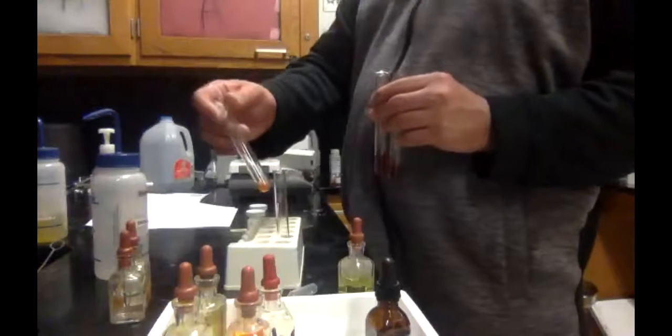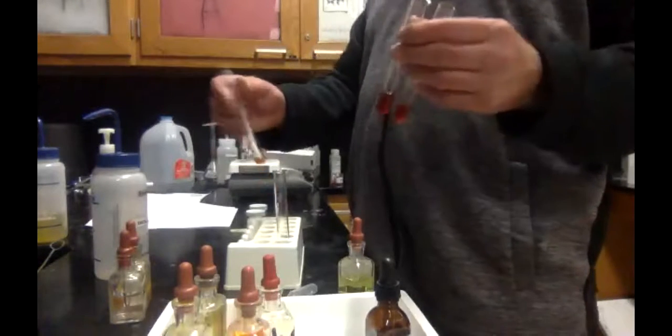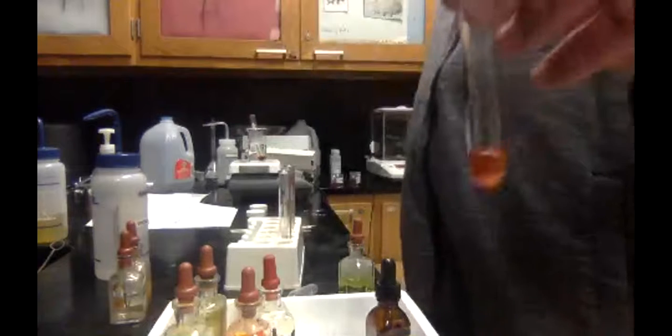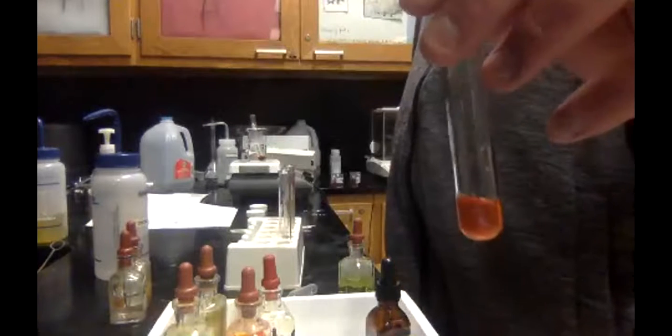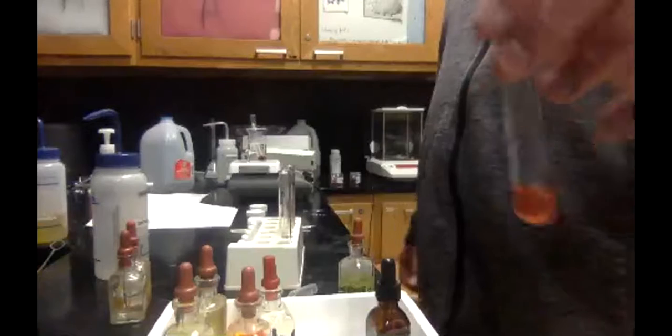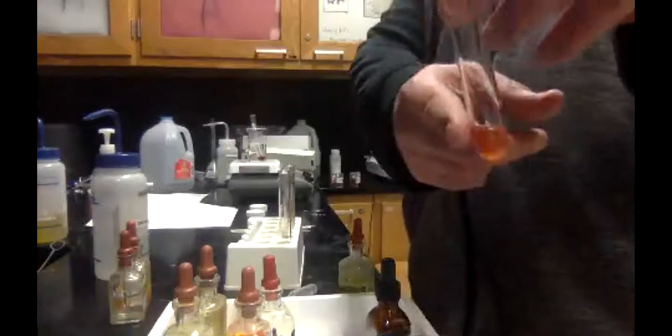This one, obviously, something happened to it. So let me ask you this: did it get more red or less red? Less red. So whatever it did in there, whatever was reacting with it, favored which, forward or reverse reaction? Reverse reaction. We don't know what it was, but that's what happened. We can see that, right?